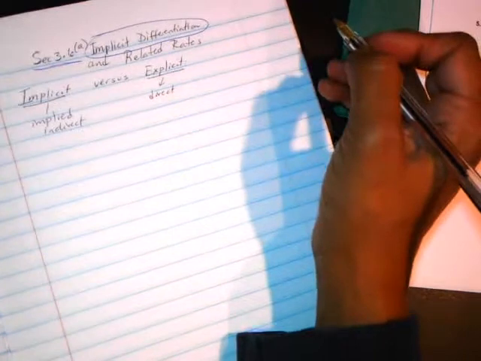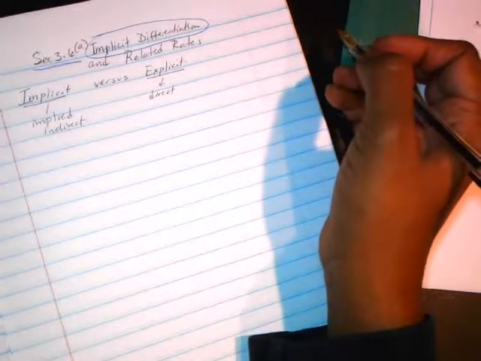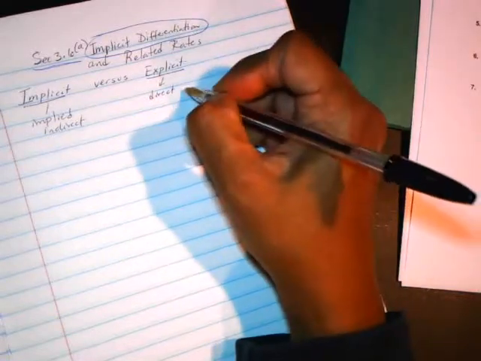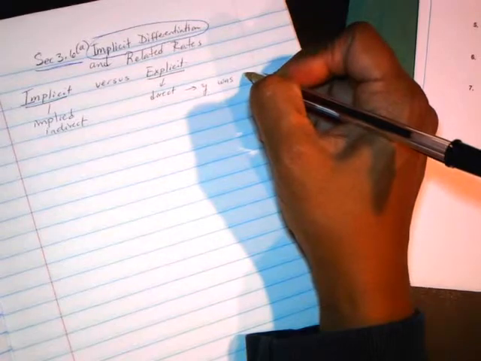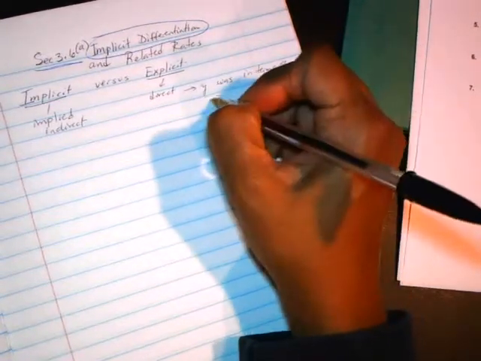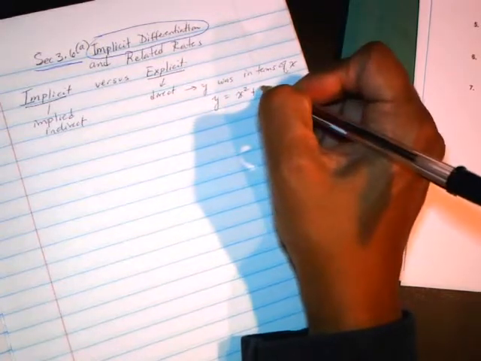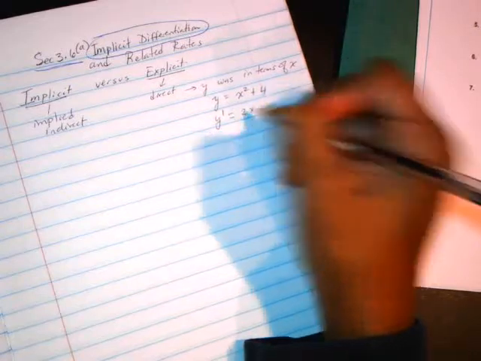So far the functions that we have seen and the derivatives that we have taken have been of explicit functions. So where y was directly in terms of x, y was in terms of x. Meaning we had something like y equals x squared plus 4, and we were able to differentiate y prime as 2x.